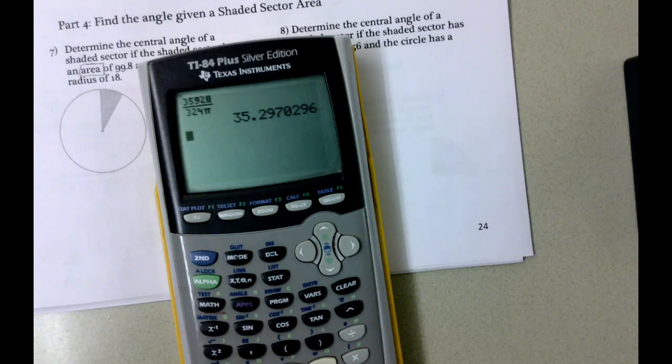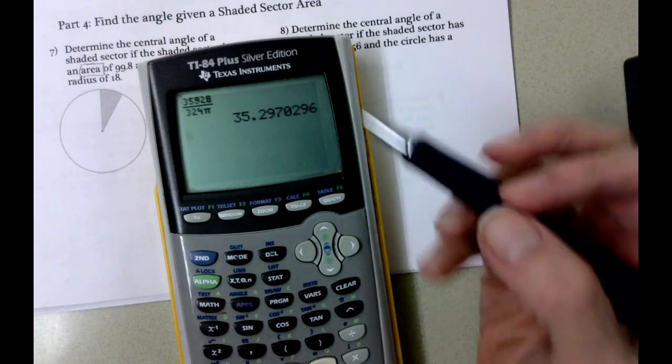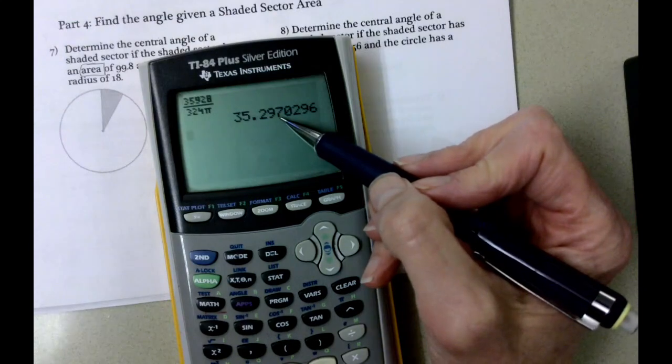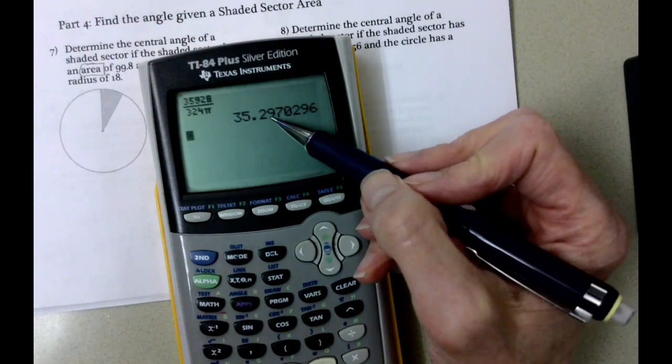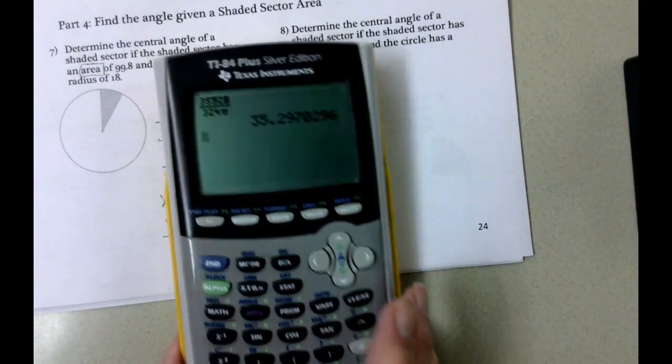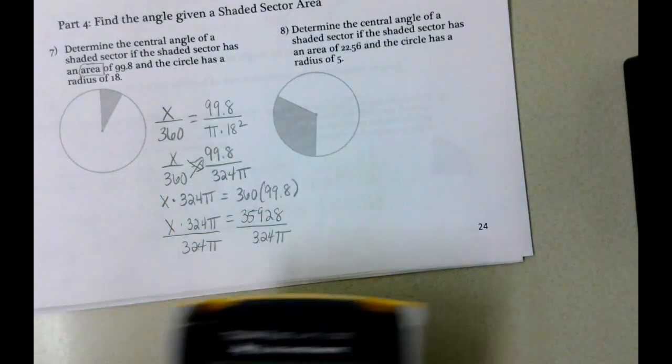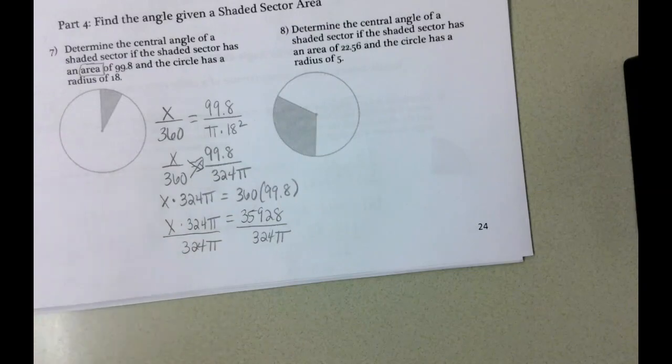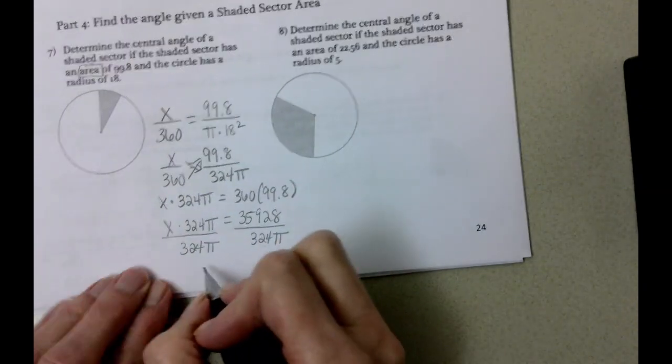And we get 35.297. Remember, we're rounding to 2 decimal places on this. So the 7 is going to round that 9 up to a 0, which is going to round that 2 up to a 3. So our central angle is going to be 35.30.